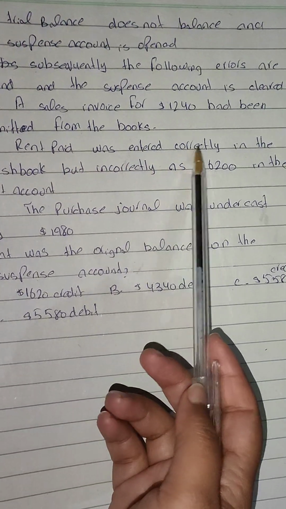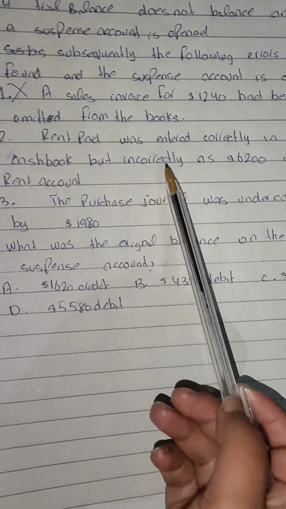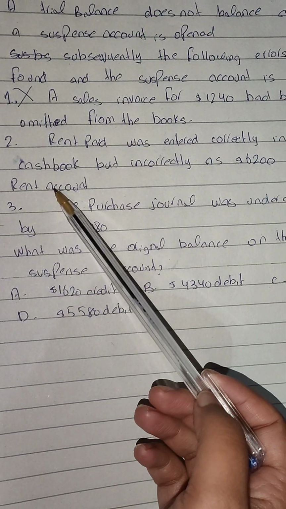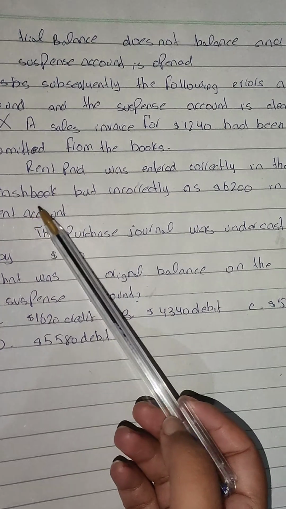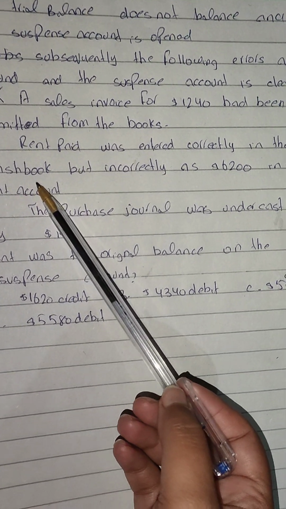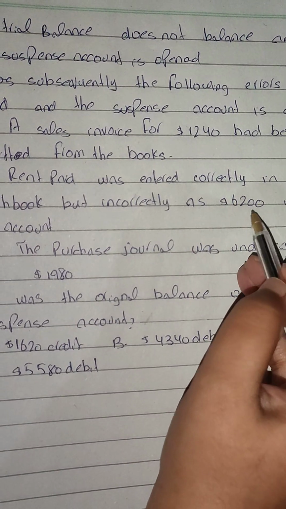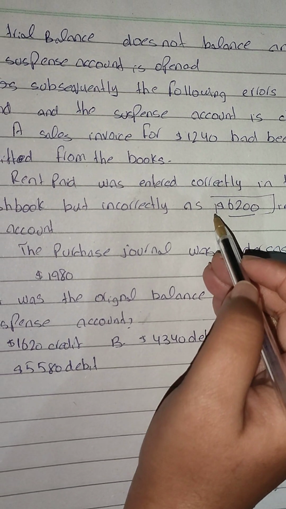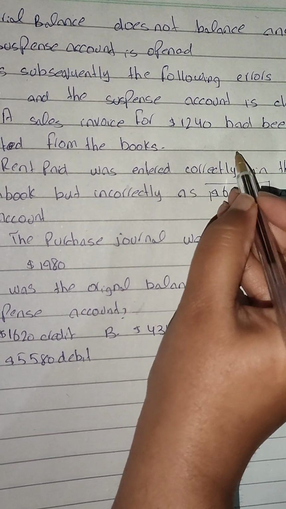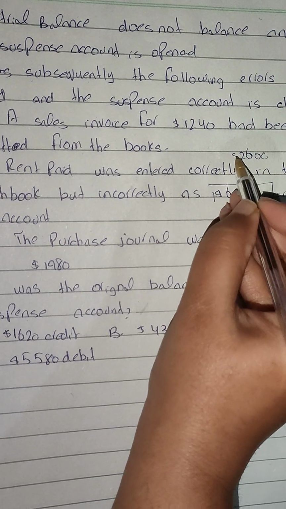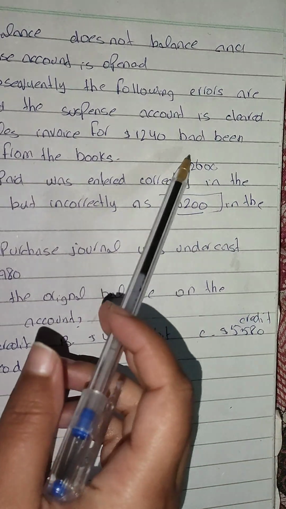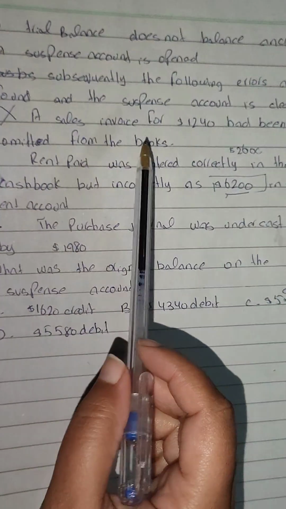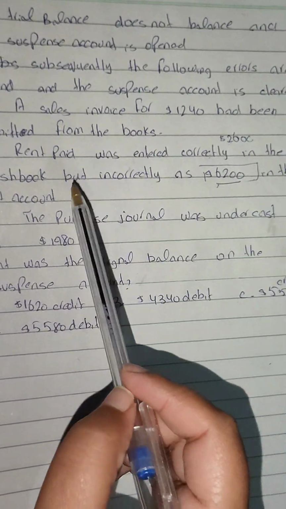Rent paid was entered correctly in the cash book but incorrectly as 6200 in the rent account. The rent should have been $2600, but we recorded 6200 incorrectly in our rent account, while we correctly entered this amount into the cash book.